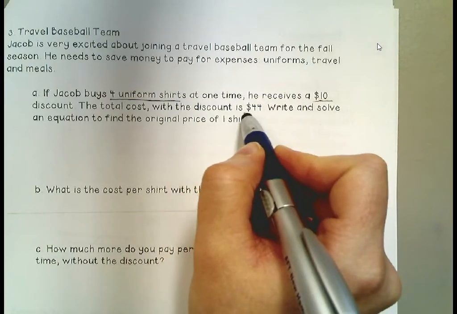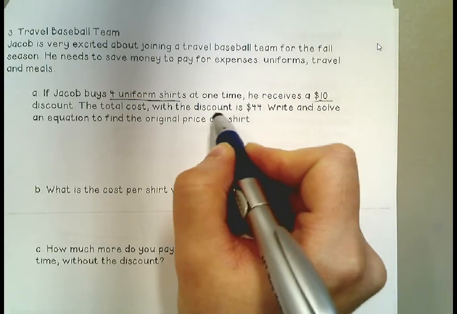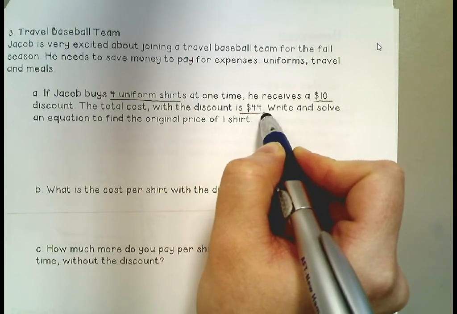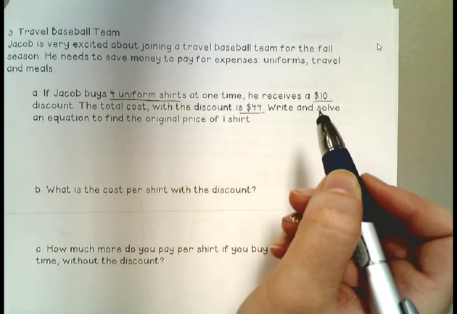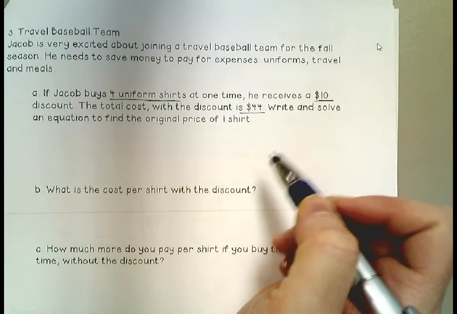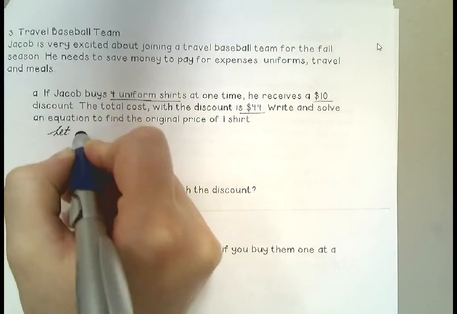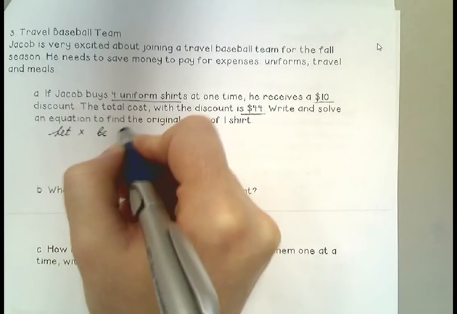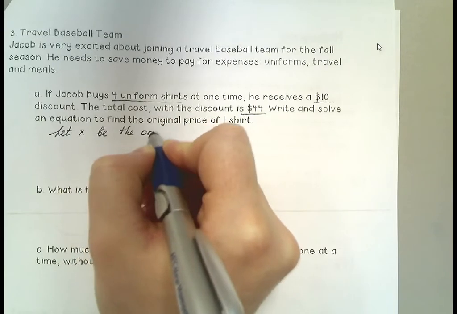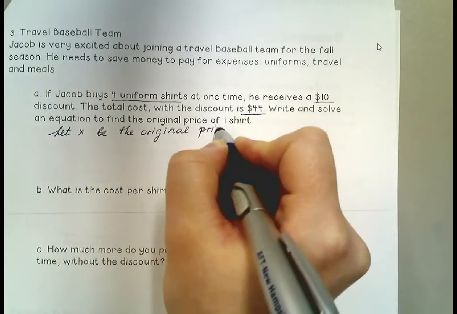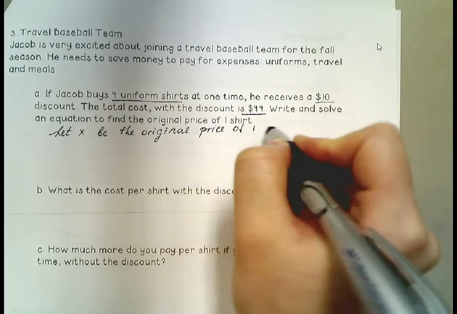And we also know that the total cost after the discount is applied is $44. And we need to write and solve an equation to find the original price. So let x be the original price of one shirt.